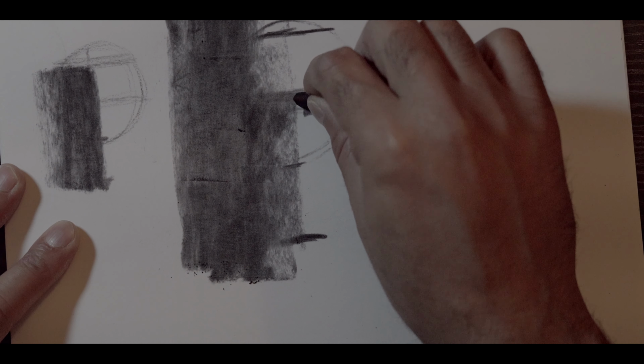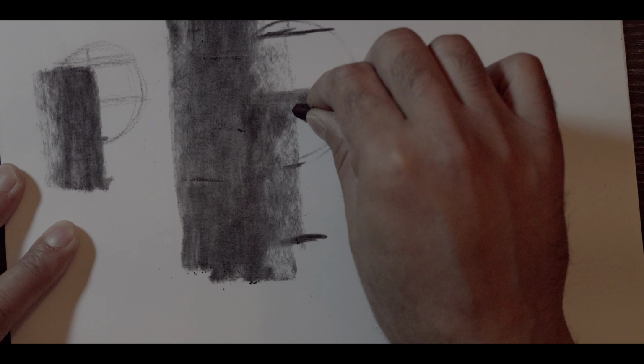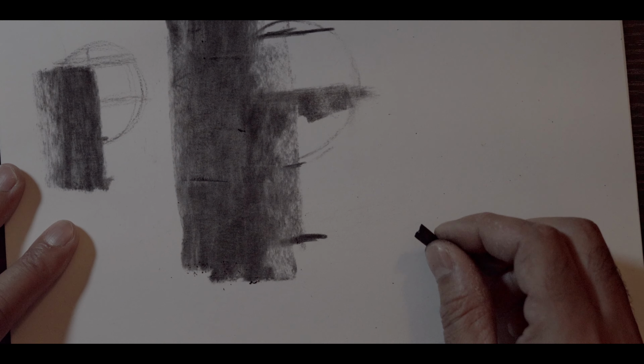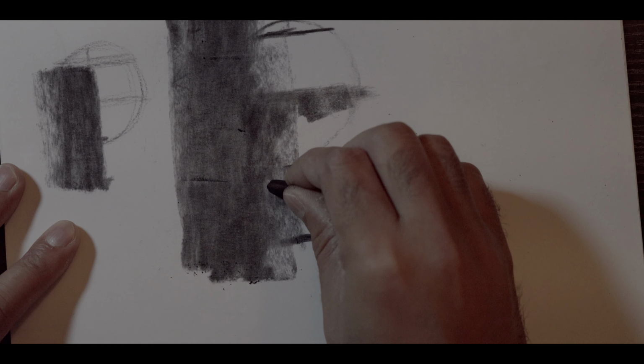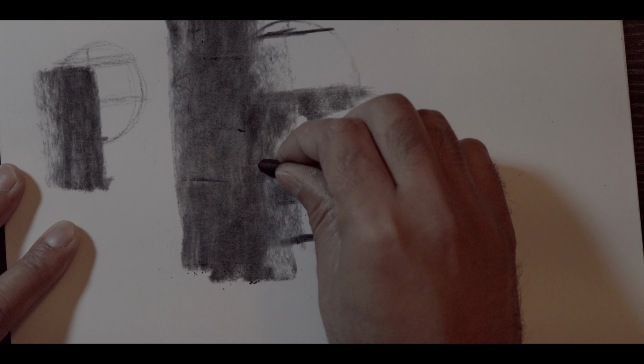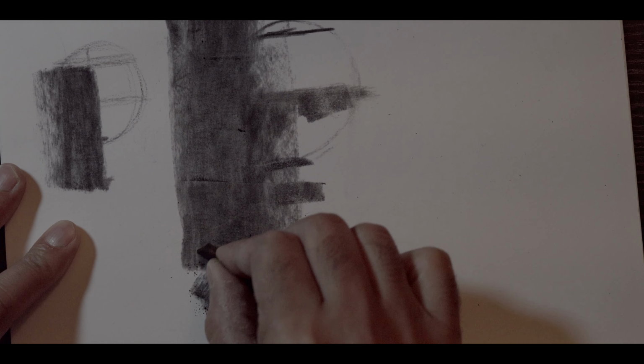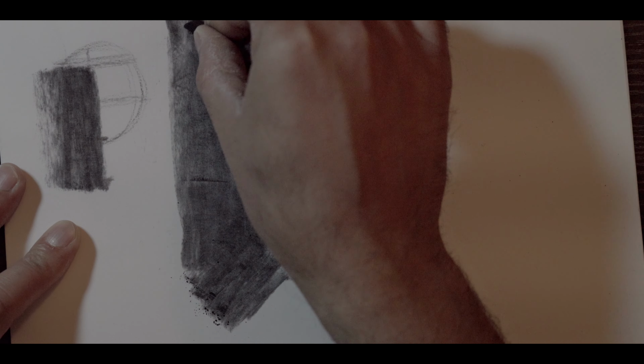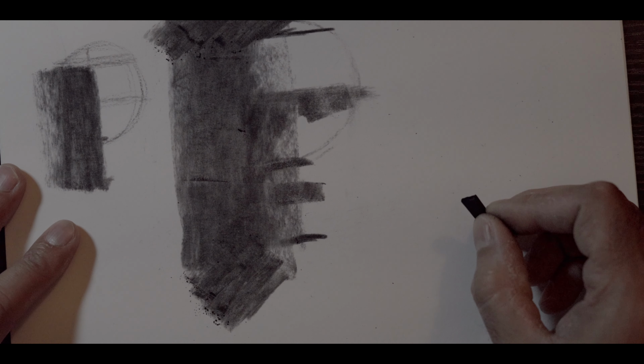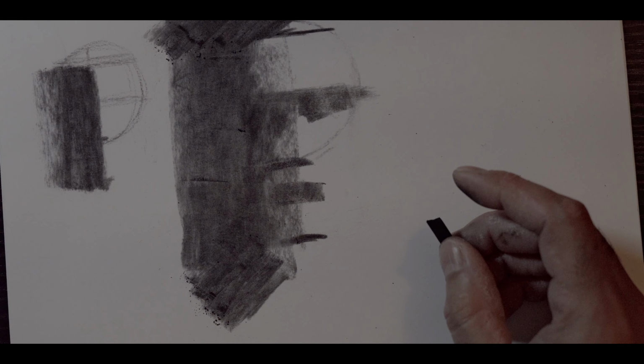So here you can add the eyes and mouth and a nose. You can cover this area. That would give you that dimensionality.